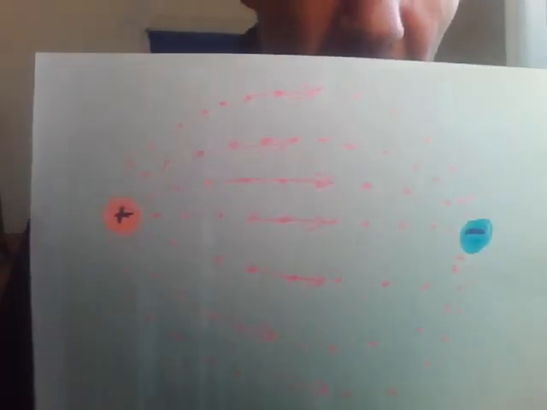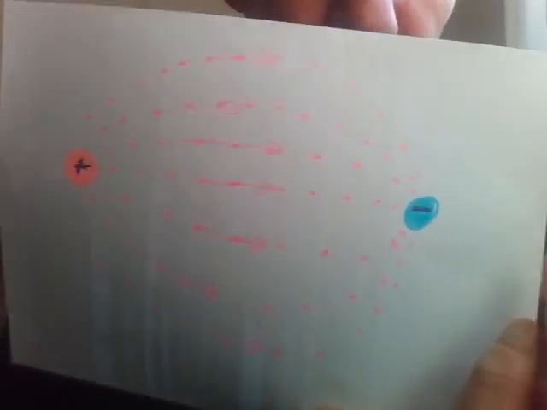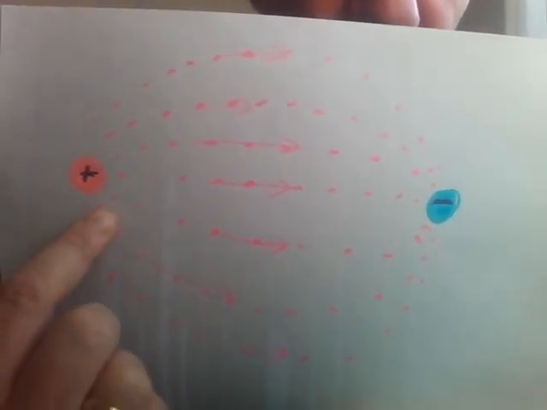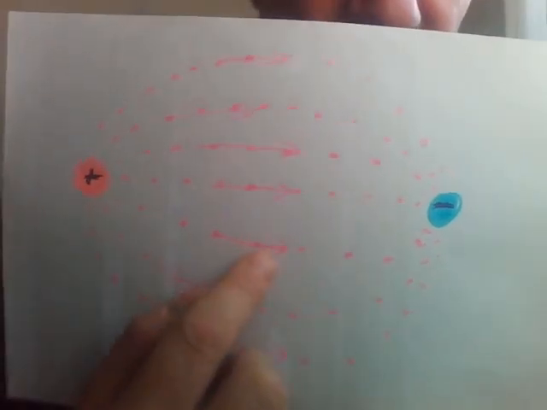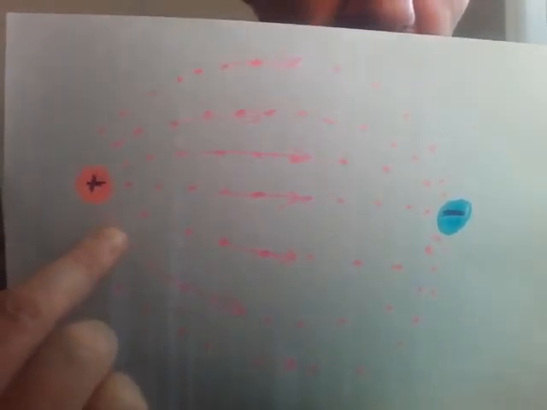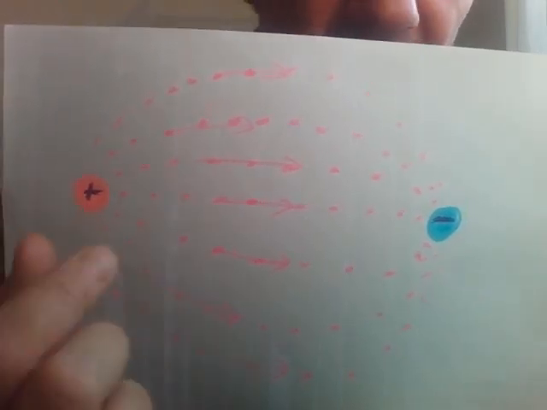Next slide. And what happens with these particles is shown in this picture. Let's get used to the left and right side of it. The positive charge is emitting these pink beads to the negative charge, and the positive charge acts as an emitter.